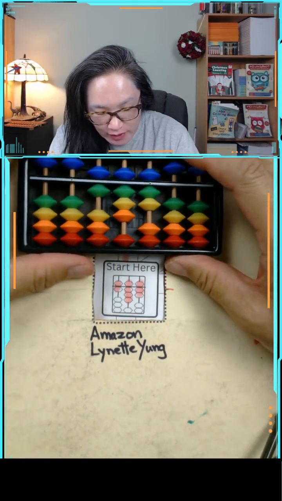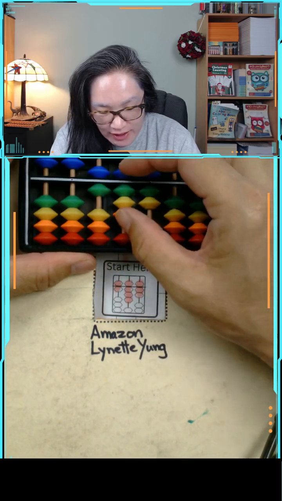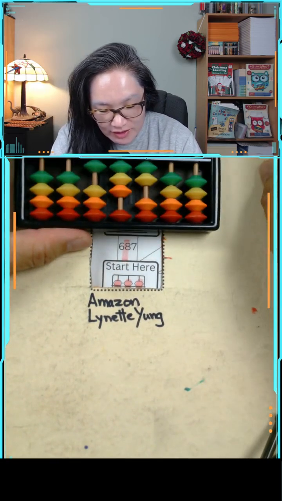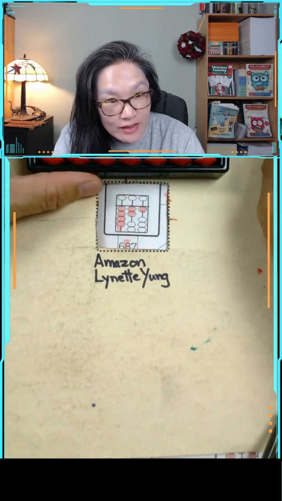What we're doing is we're learning how to read the abacus. We have 687. That's what 687 looks like. And then we have our next number.